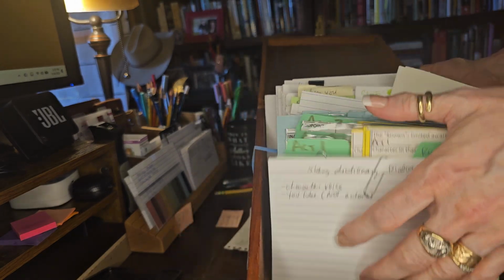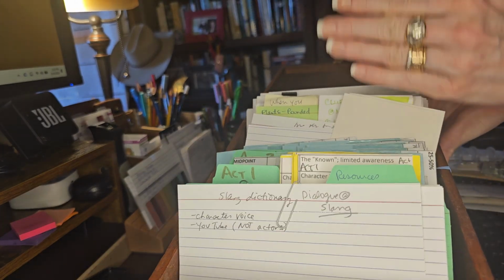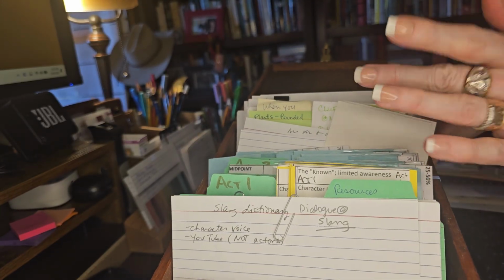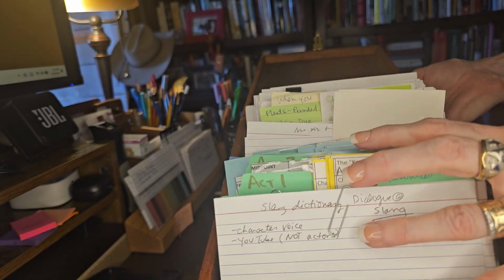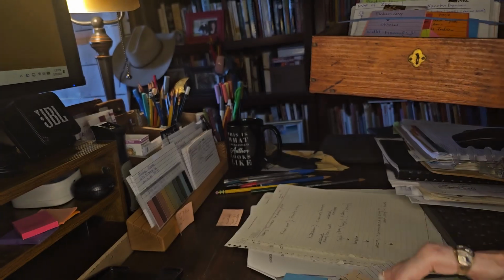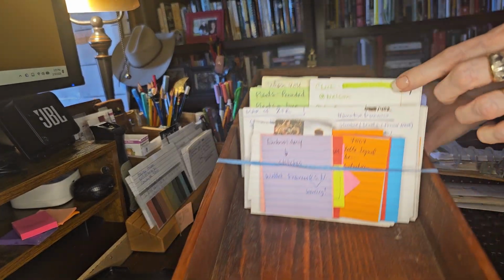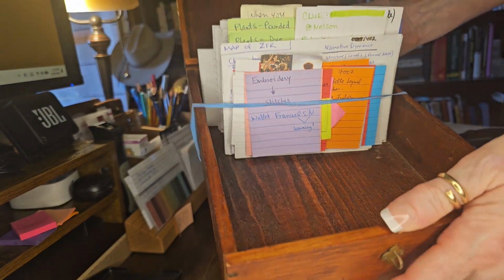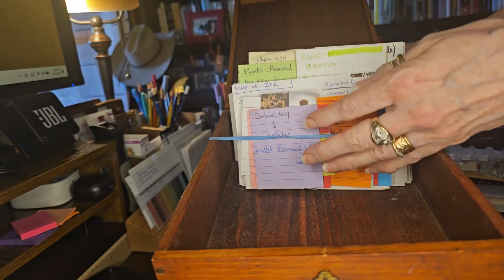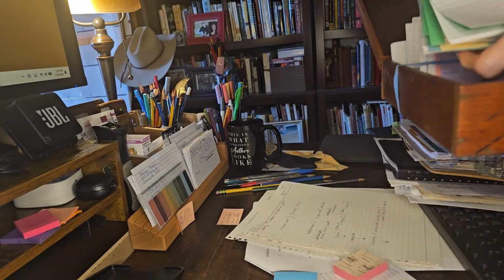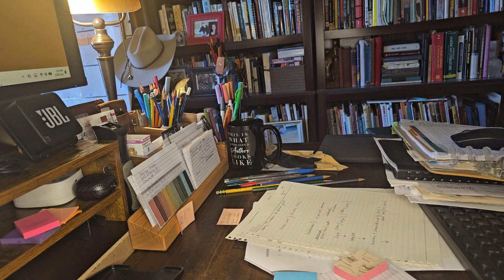I also want to show you a little trick. If you need to mark a place in a note box, or if you just want cards to stand up, because let's just say that you don't have it very full yet, check this out. You just take a rubber band and you rubber band around the box, and then you've got a nice place for your cards to live so that it holds them all up together. So there's that. That's note box number 1 completed.